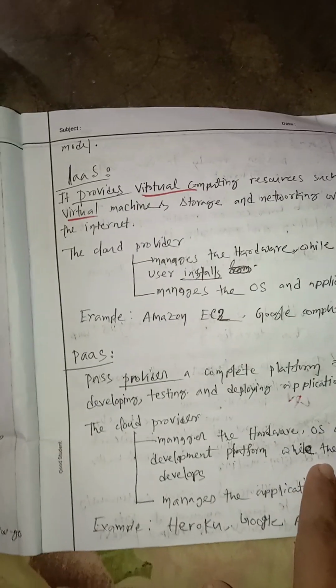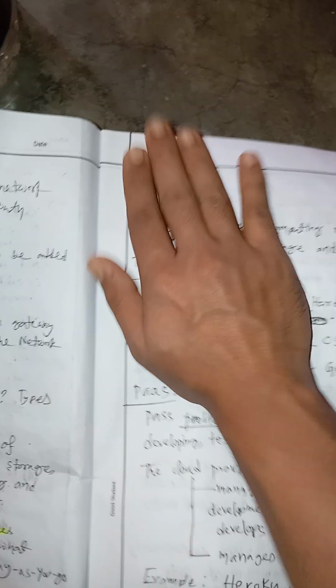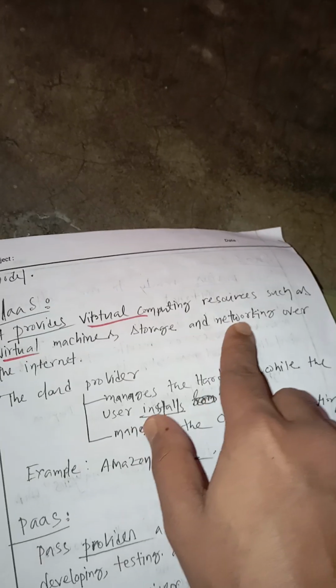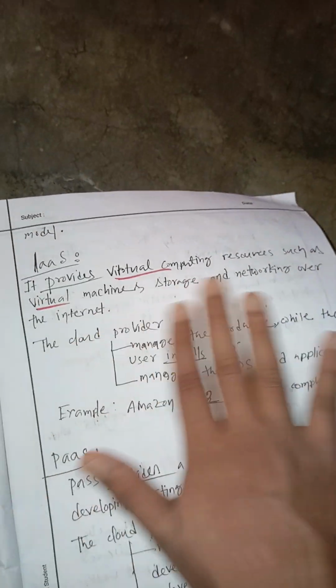Then there are three types of IaaS: virtual machine, and storage. It manages virtual computing resources.